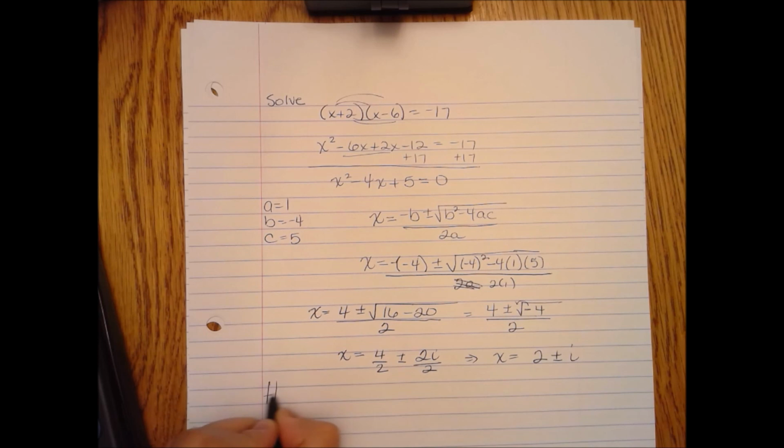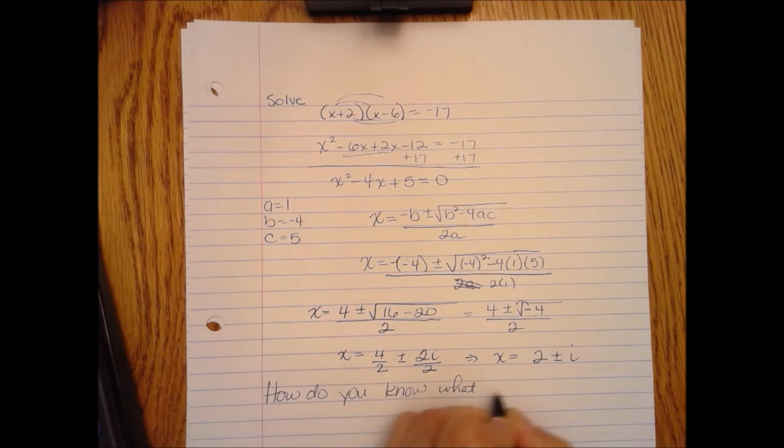So how do you know what your solutions will be like? And what do I mean by that? I mean rational, irrational, or even complex.